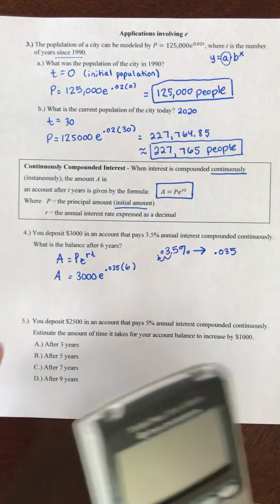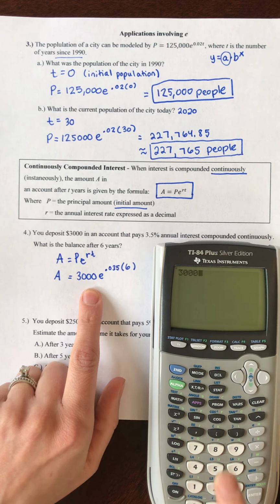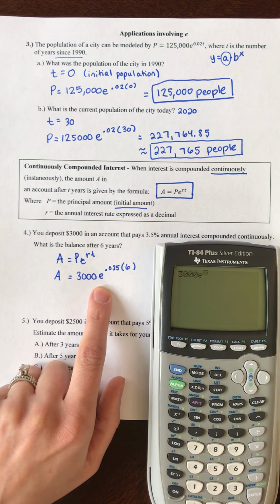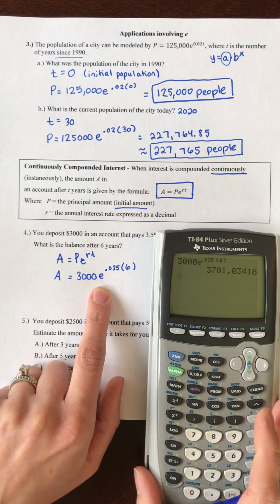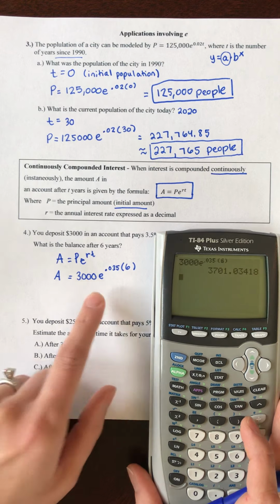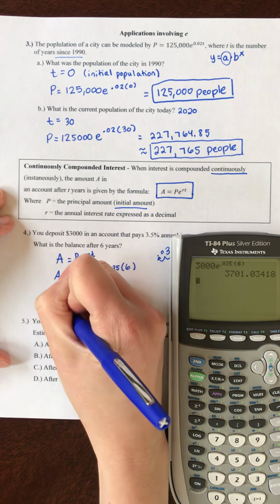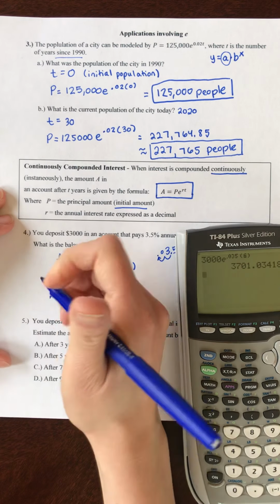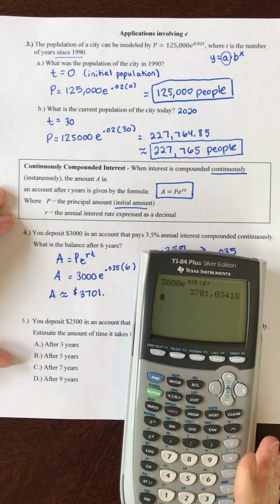So again, this is the work I want to see on your paper when it comes to the Schoology practice, but then you can just type this whole thing into your calculator, 3,000 second ln, so e to the 0.035 times 6. You can see it's all up in that exponent. If I hit enter, now we're talking money, so I'm just going to round it to 2 decimal places, the nearest hundredth, because we're talking about money, so that makes the most sense here. So I have about $3,701, and we'll say 3 cents.